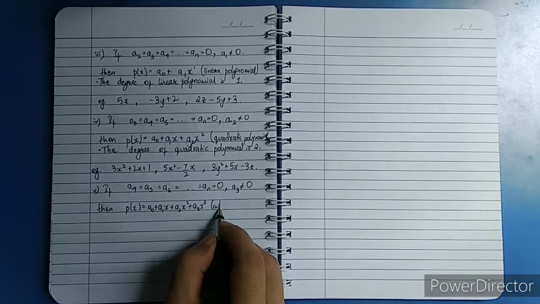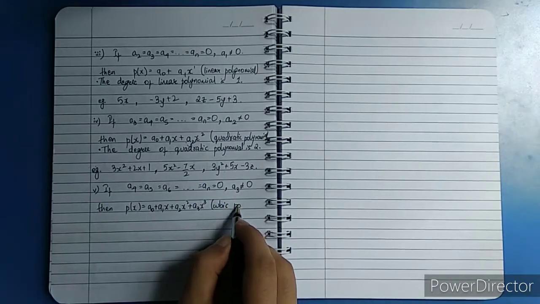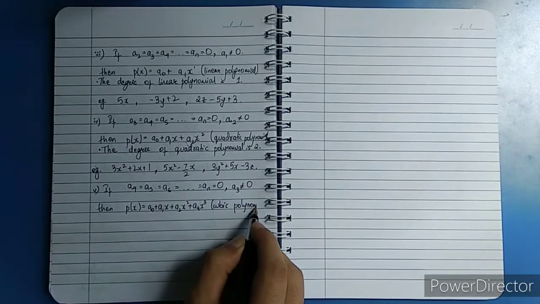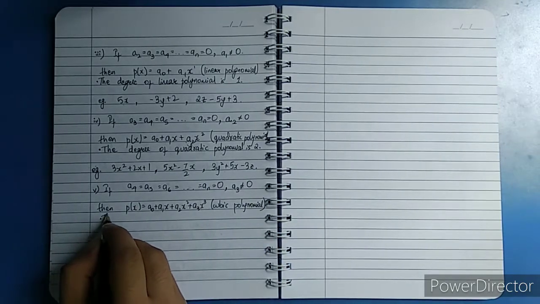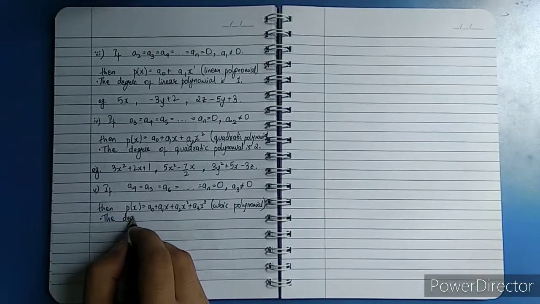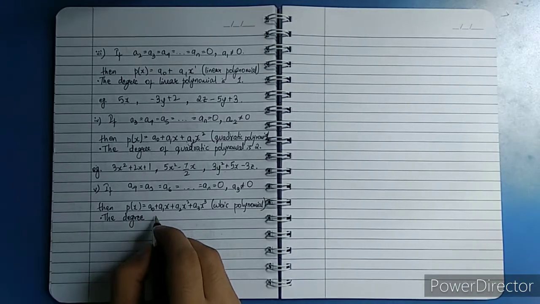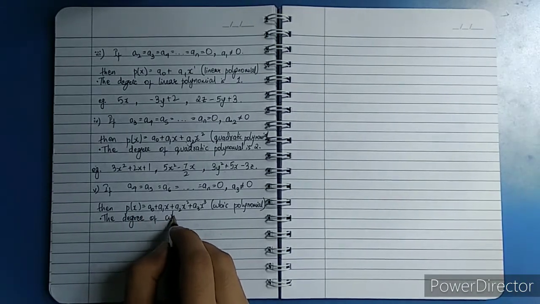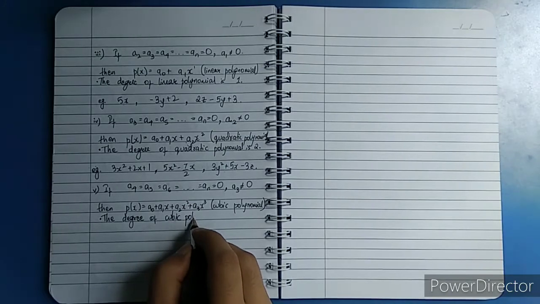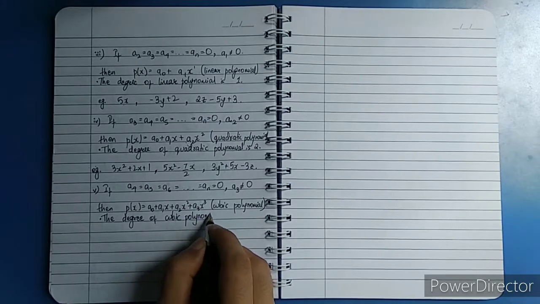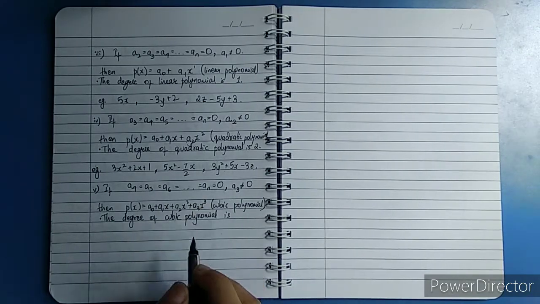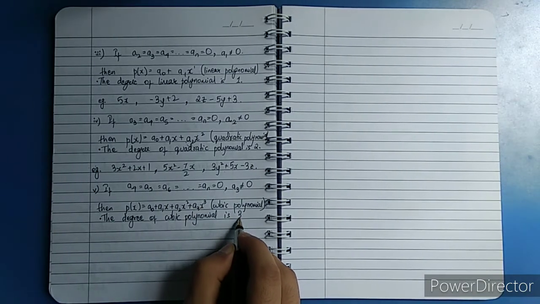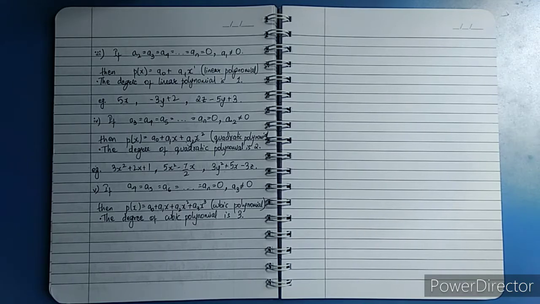This is called a cubic polynomial. The degree of cubic polynomial is, over here we have the maximum power of the variable raised as 3, so the degree of the cubic polynomial is 3.